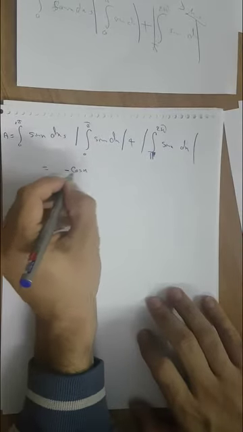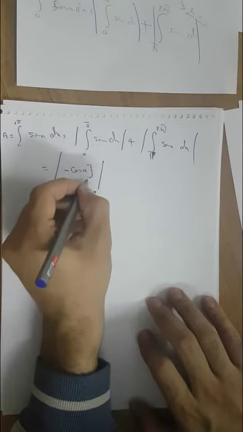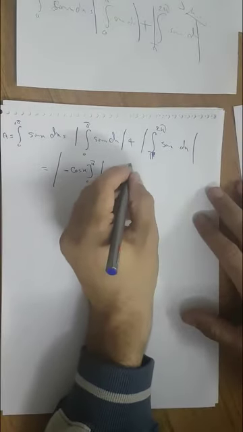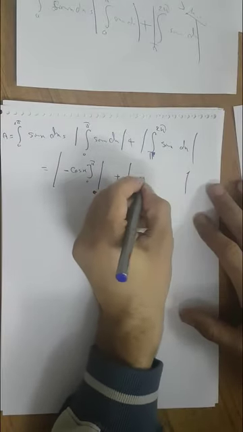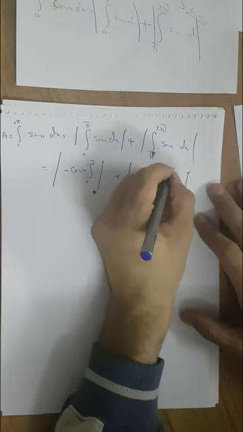That's all. So in that case, the antiderivative of sine of x is minus cosine of x between 0 and pi, and again minus cosine of x between pi and 2 pi.